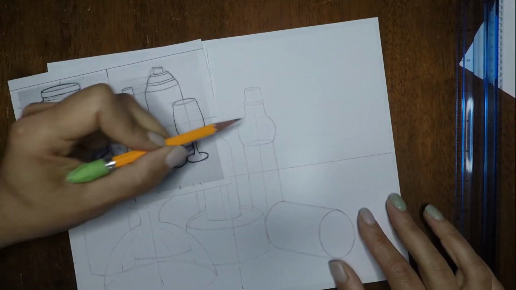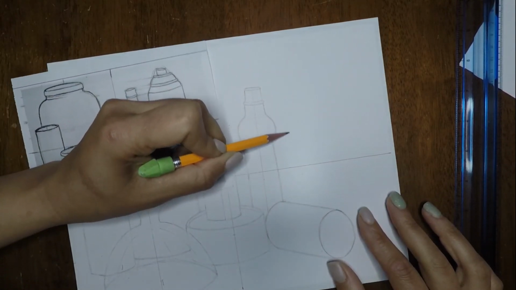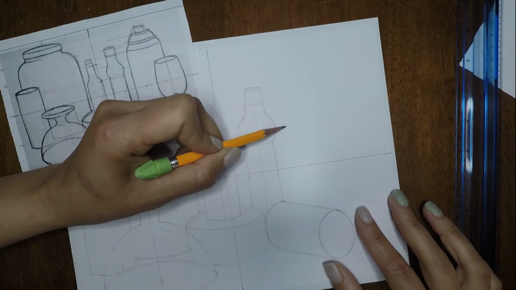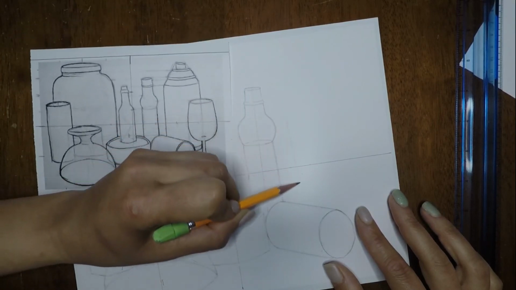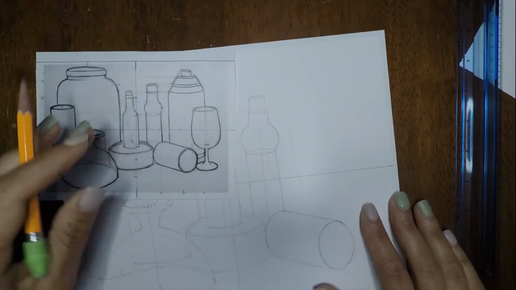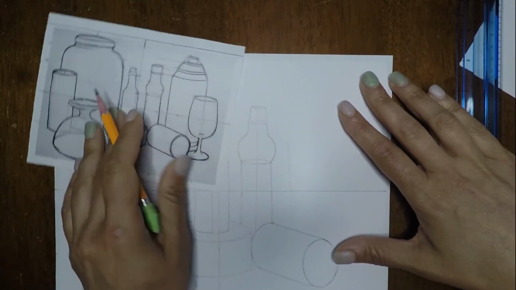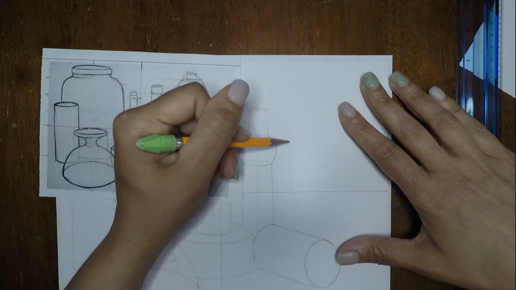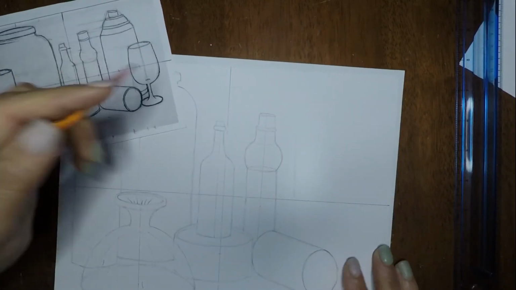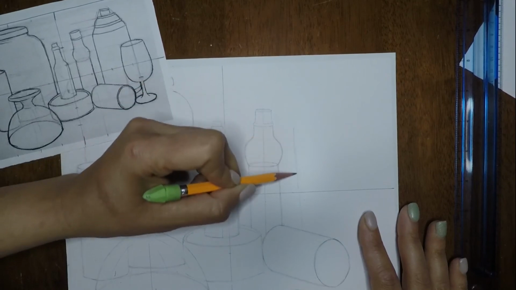And we're also looking at the negative space, so we want to make sure that the negative space relationship is there as well. So let's say about there for now. Let's just preliminarily do this. How tall is it? It's as tall as this lid. And this is totally slanting on me, so let me just fix it straighter.